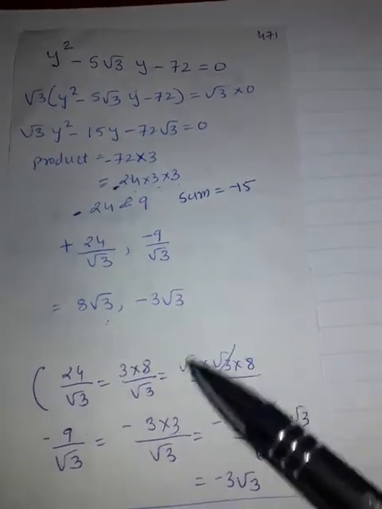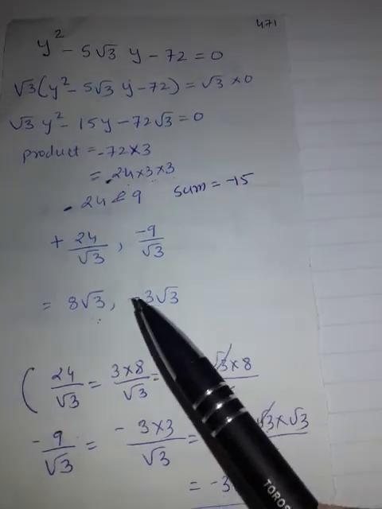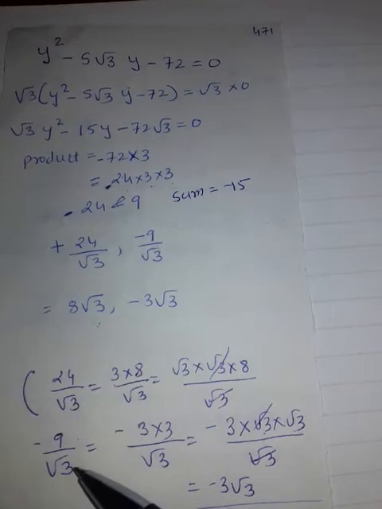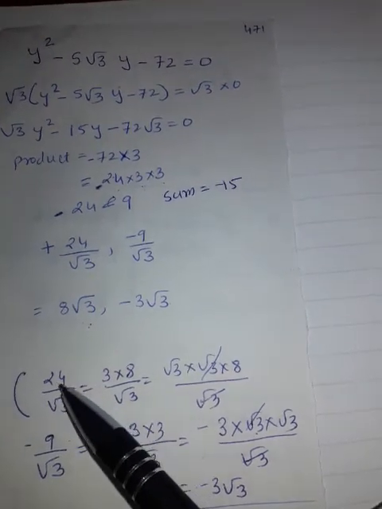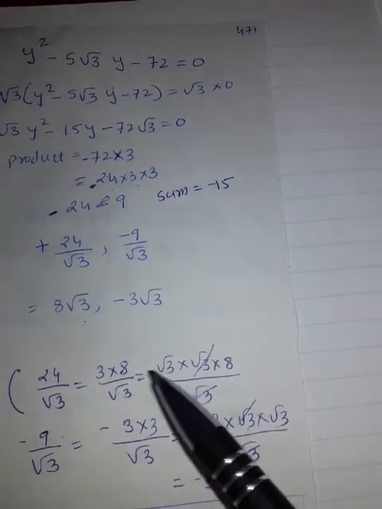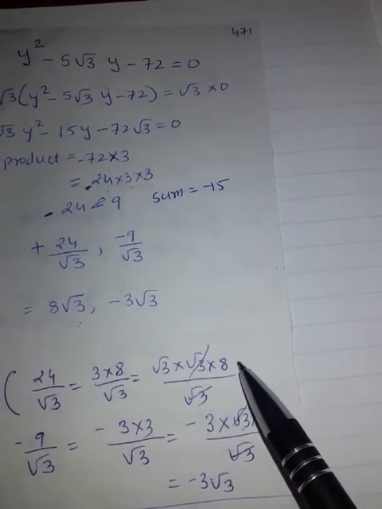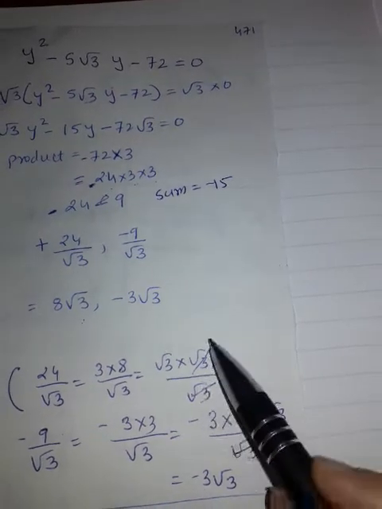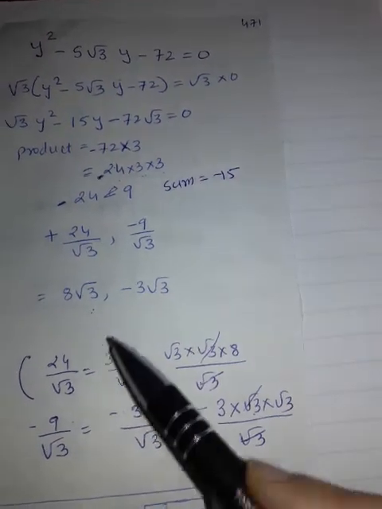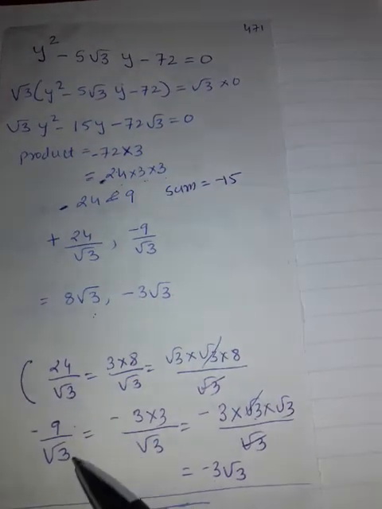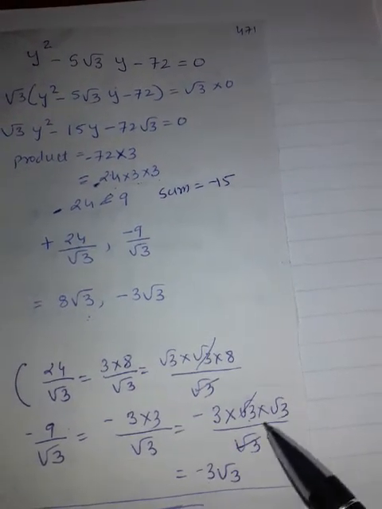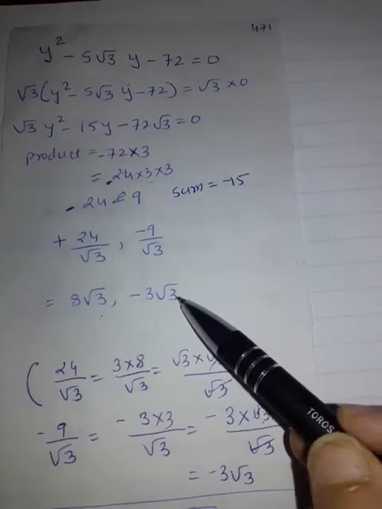Now how to reduce? I hope many of you know this, but still I am showing. 24 upon root 3. I want to get rid of this root 3, ये root 3 नहीं चाहिए denominator में. So I'll split 24 as 3 into 8 and 3 as root 3 into root 3. Denominator में root 3 gets cancelled. So it is 8 root 3. Now minus 9 upon root 3. 9 I'll split as 3 into 3, 3 I'll split as root 3 into root 3. तो एक root 3 चला गया and it is minus 3 root 3.